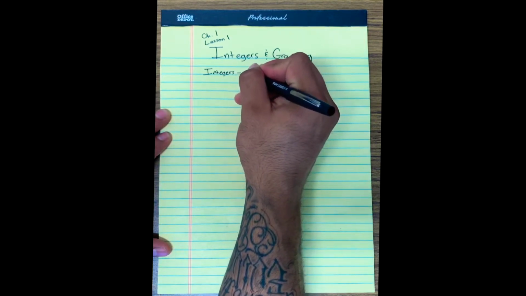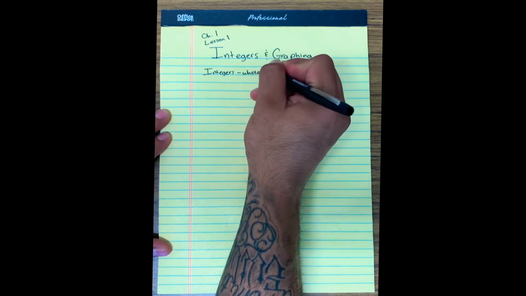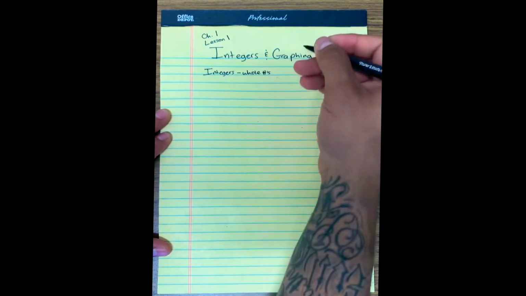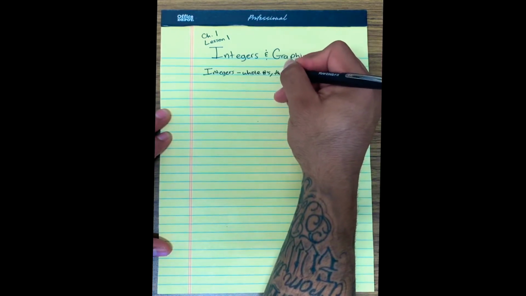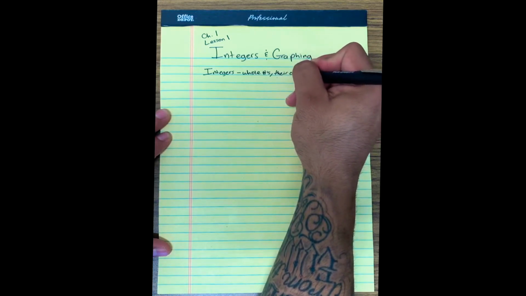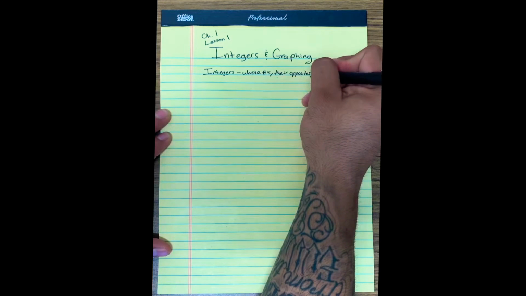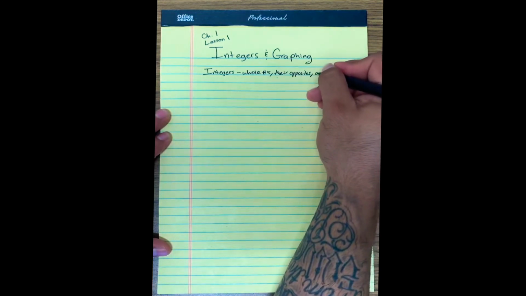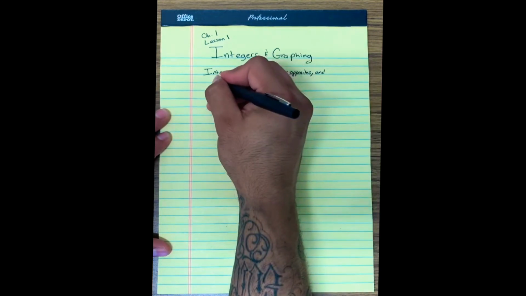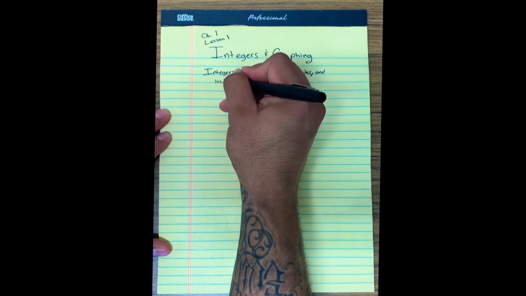What are integers? Integers are whole numbers and their opposites. But also make sure to include 0 in there. 0 is also an integer, even though 0 is nothing. 0 is not a positive or a negative, it's just 0.